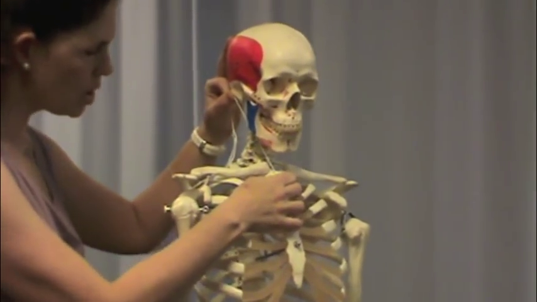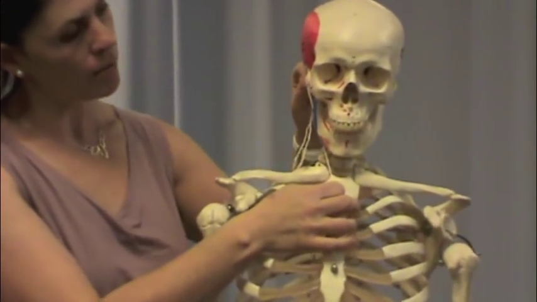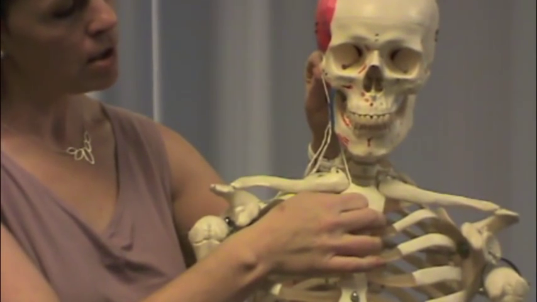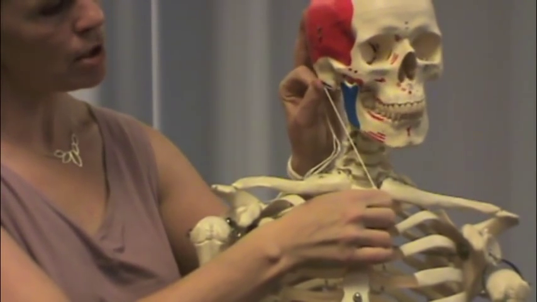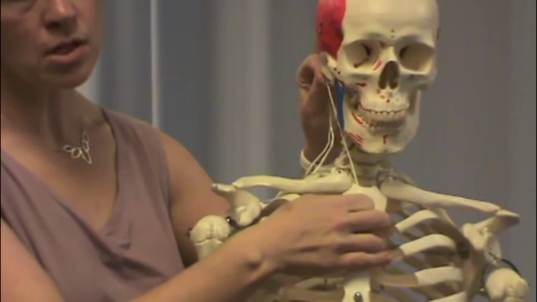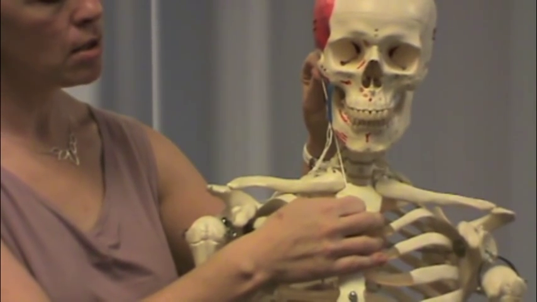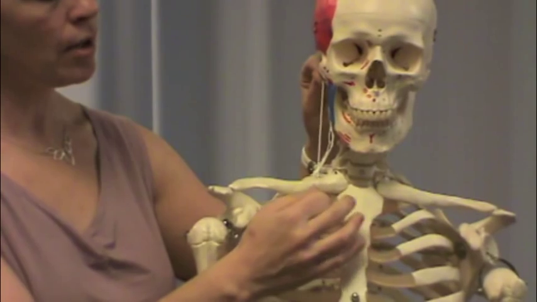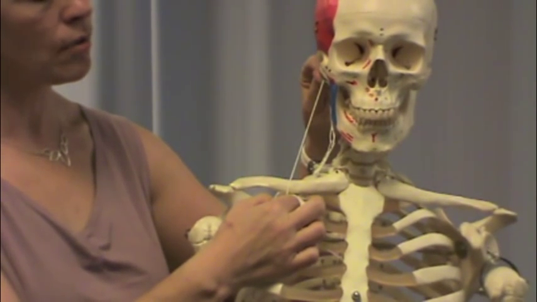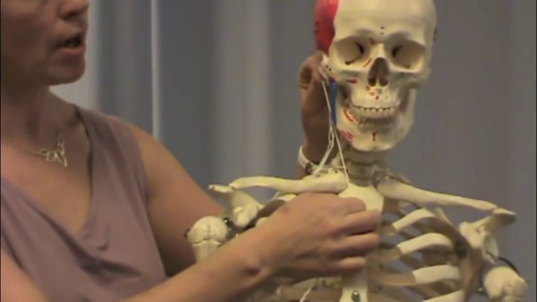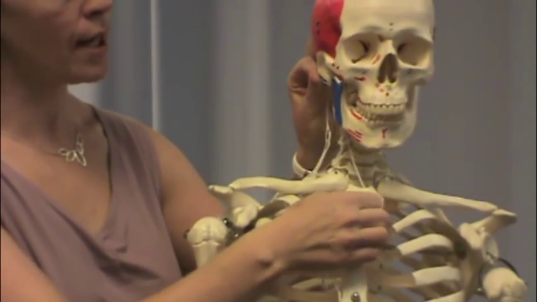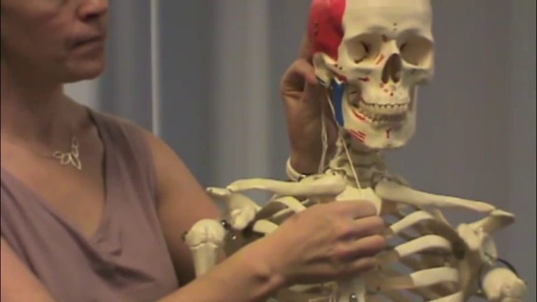Okay, so notice this is my right SCM, and when I pull on this to shorten, it's going to go to the left. It really doesn't matter whether it's coming from the clavicular head or from the sternal head. It's going to rotate the head to the opposite side.